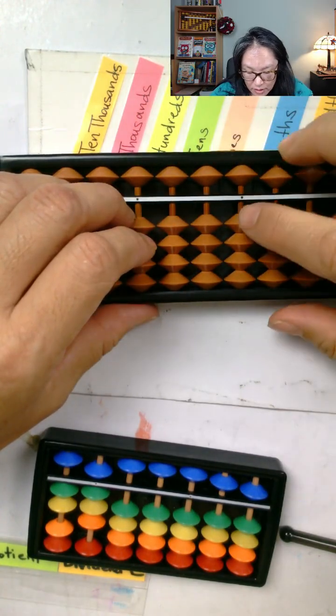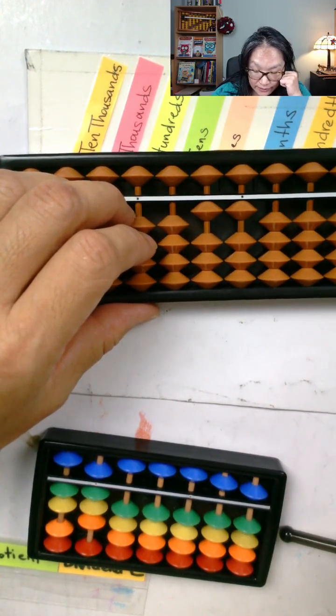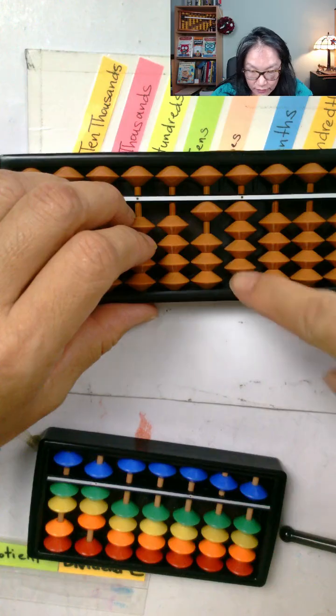That's okay. So when we're doing it, we're just trying to understand the way the beads look. So this is 11. And then we do 12, 13, and then 14.